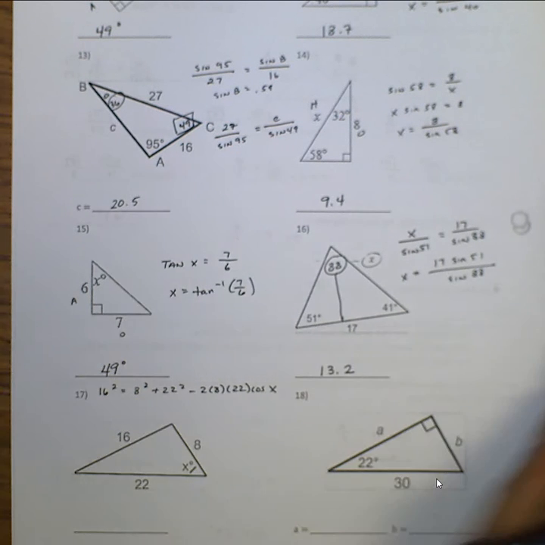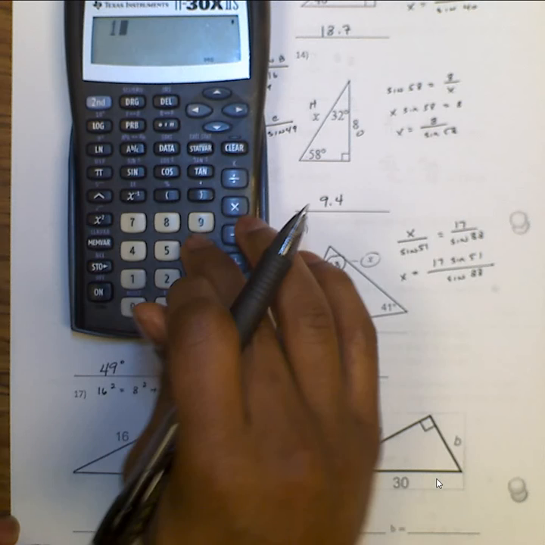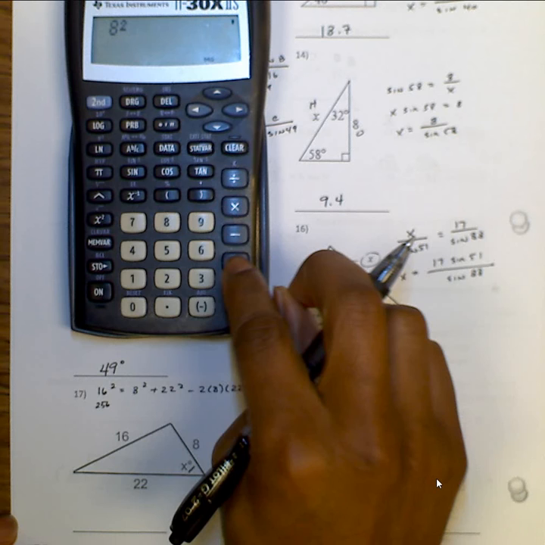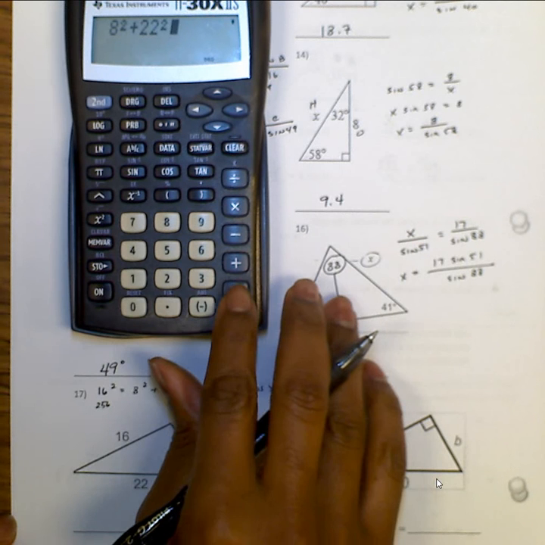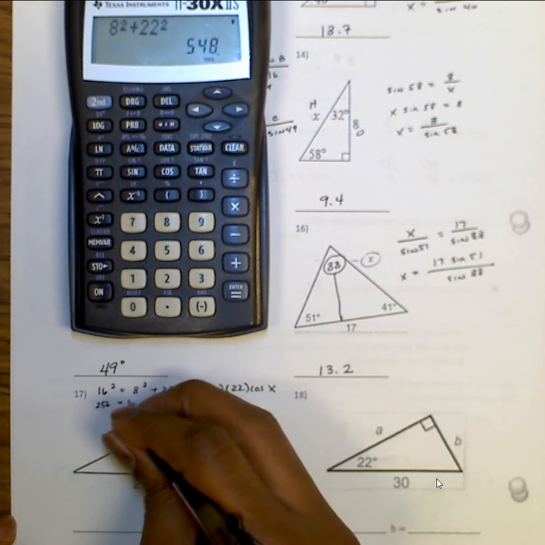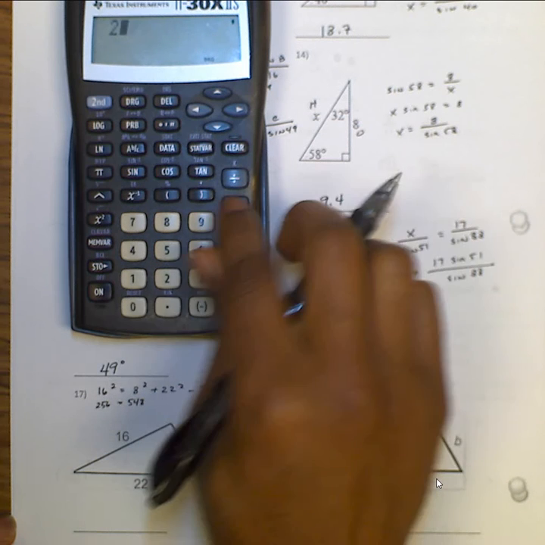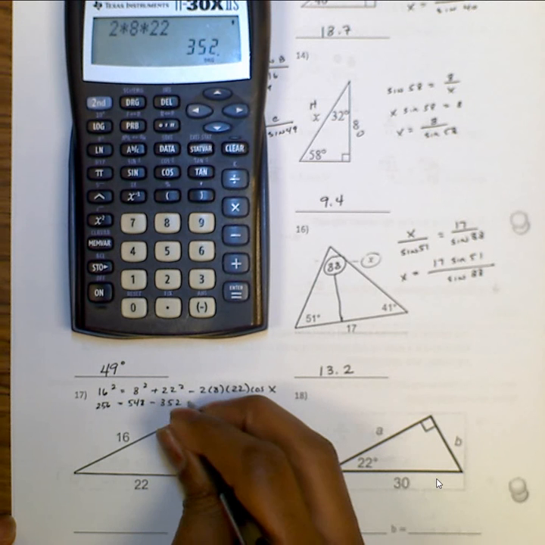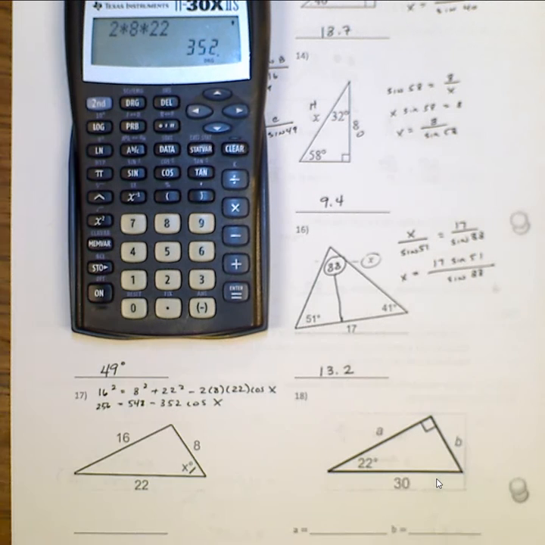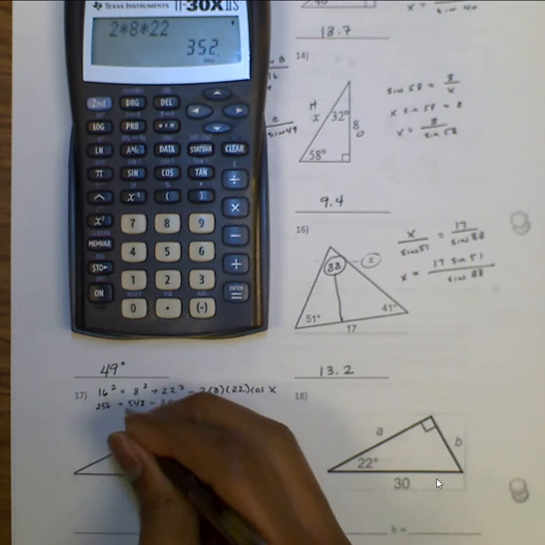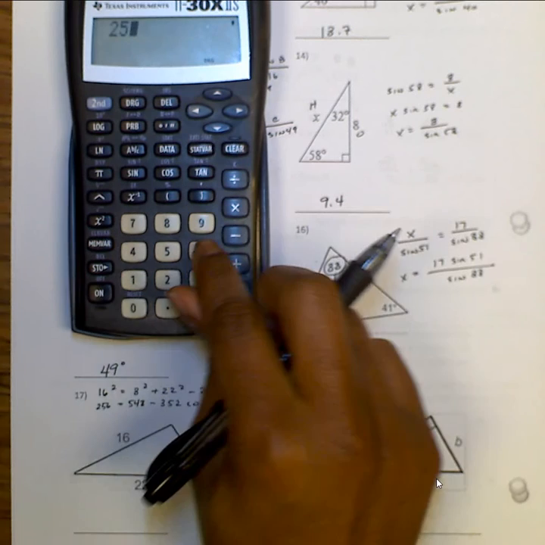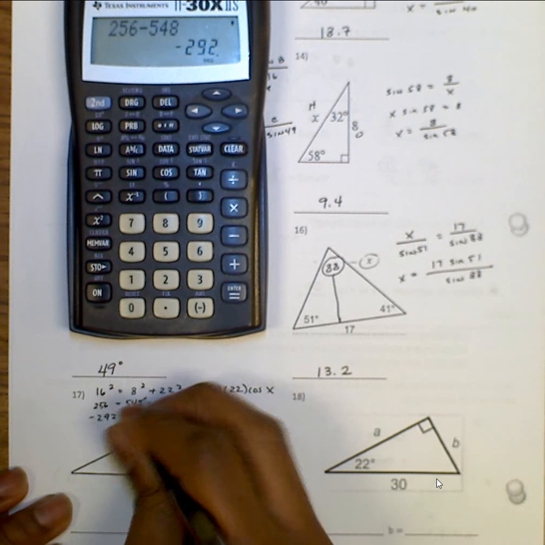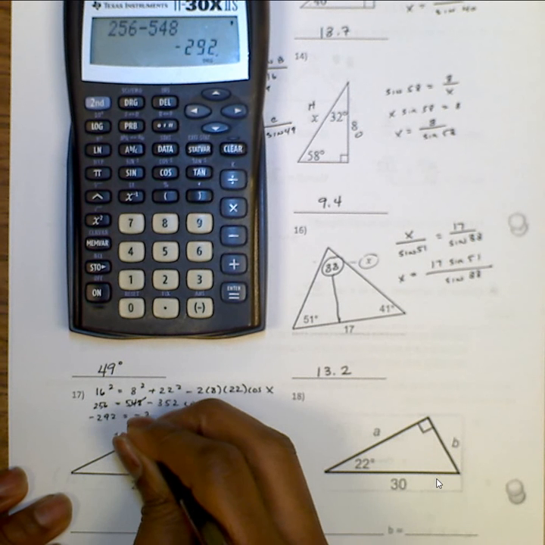Okay, once we plug all of that information into our calculator, 16 squared is 256. 8 squared plus 22 squared is 548. 2 times 8 times 22 is 352, so minus 352 cosine x. Okay, now we're going to be solving for x. So the first thing I want to do is subtract 548 from both sides. 256 minus 548 gives me negative 292. Negative 352 cosine x is left.